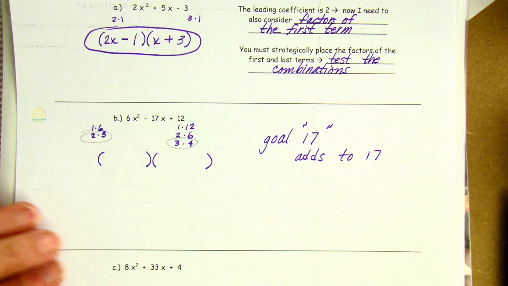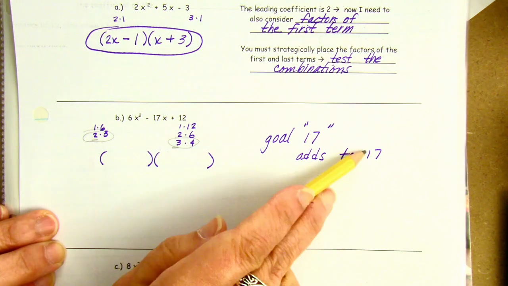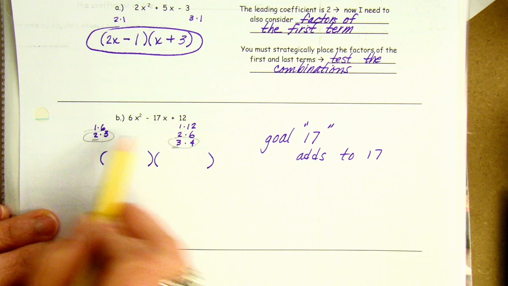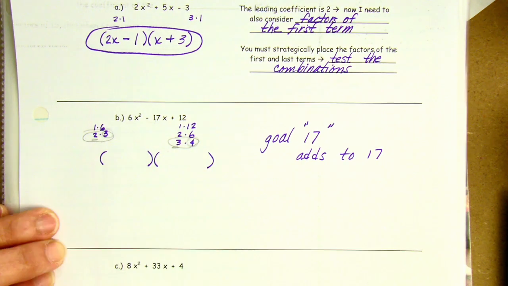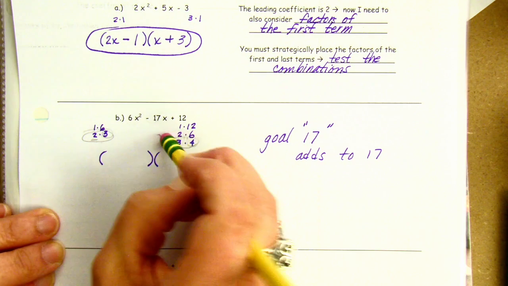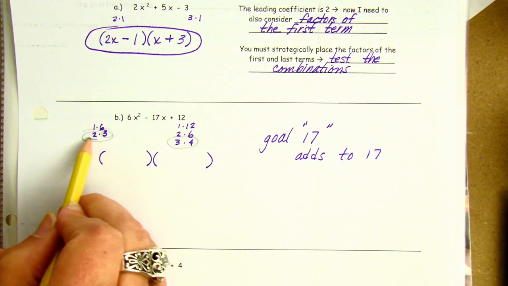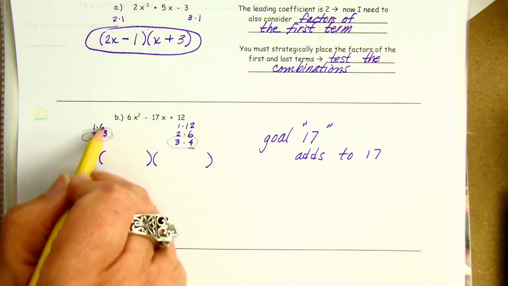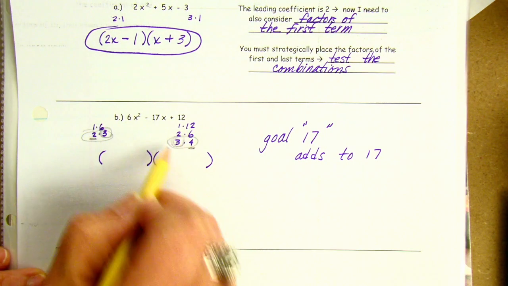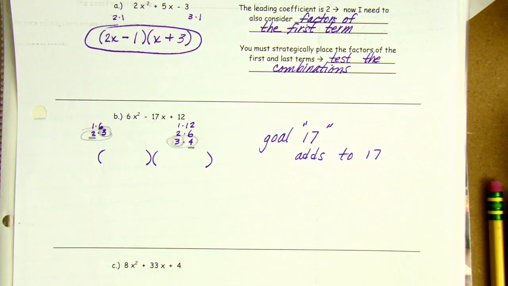So now I'm going to test it. If I do 2 times 3, I get 6. Remember, I'm adding to 17. And I do 3 times 4, I get 12. Well, 6 and 12 is not 17. But what if I were to switch and say, instead, let's multiply 2 with 4. That gives me 8. And 3 multiplied with 3 is 9. Oh, look at that. 8 plus 9 is 17. So there I have figured out what my factors are.